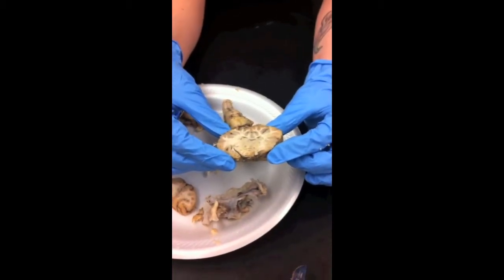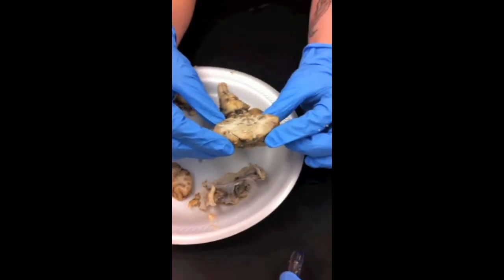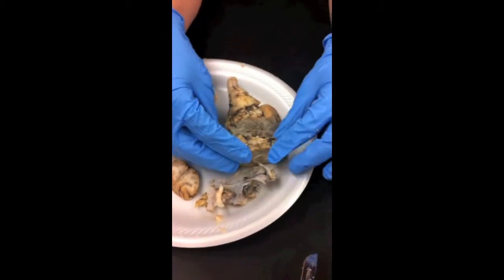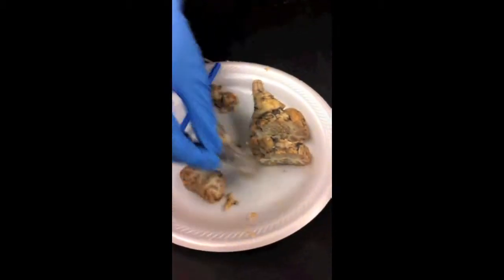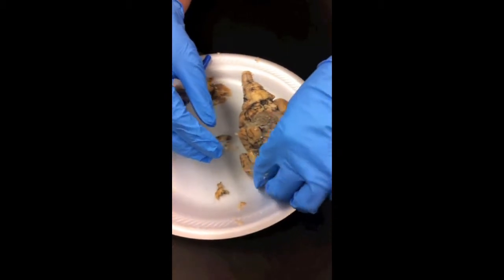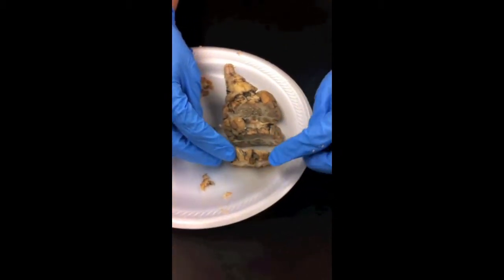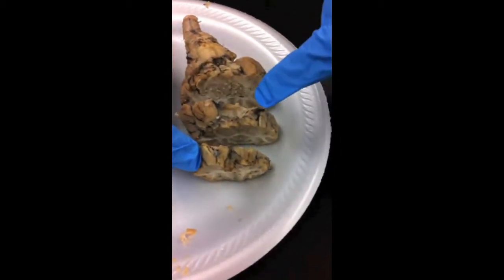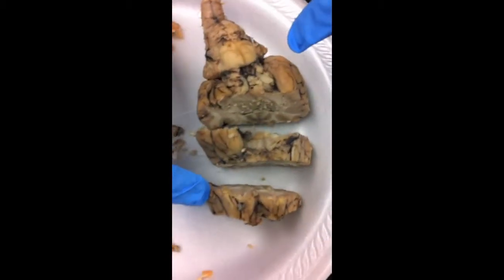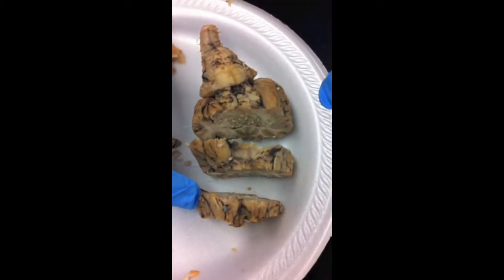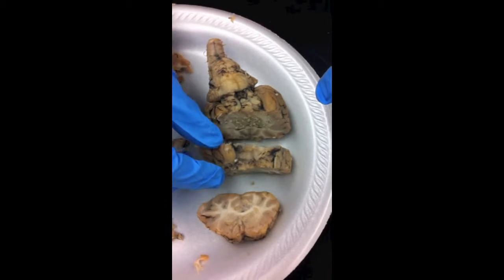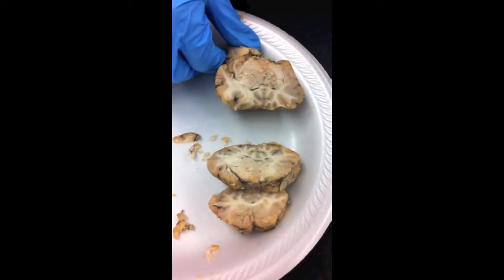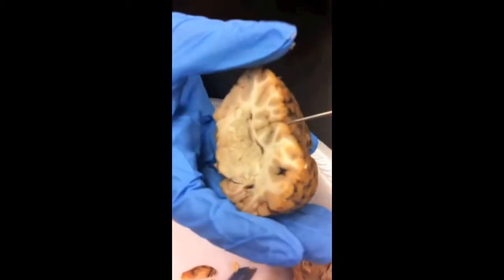The first slice, second slice. Are you still sick? Yes, I am sick. Somebody cut off the front of the brain, but this is the first slice. This is the second slice. I still say it's a good cut. This is the third slice. So here, here, and here. Great cut, by the way.